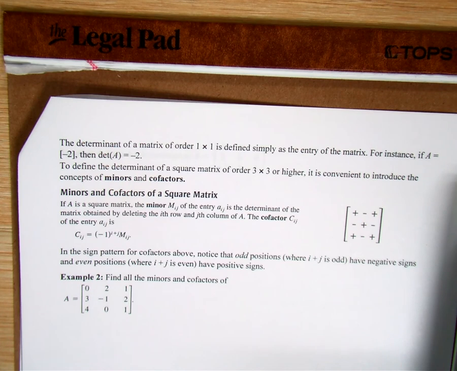Okay, now we're going to get on to the good stuff. To define the determinant of a square matrix of order 3 by 3 or higher, it is convenient to introduce the concepts of minors and cofactors. Minors and cofactors of a square matrix.